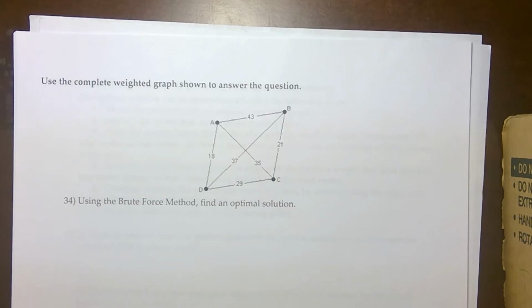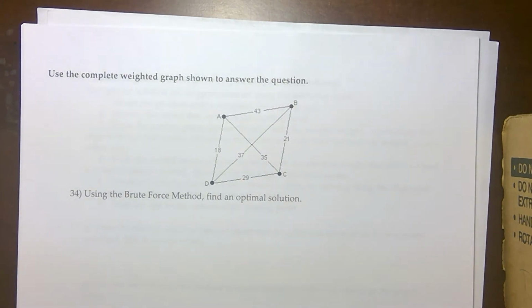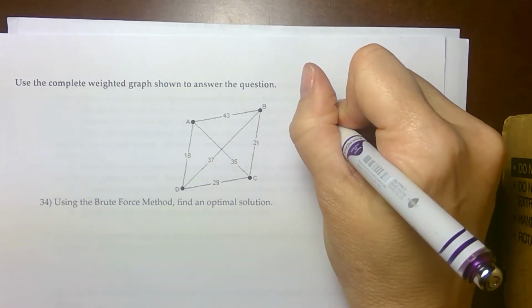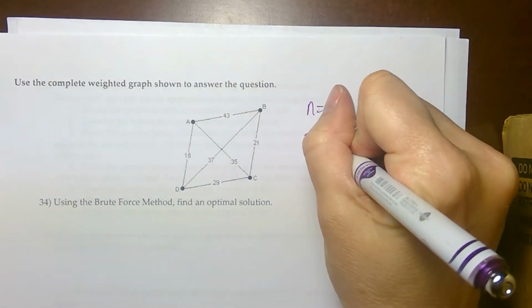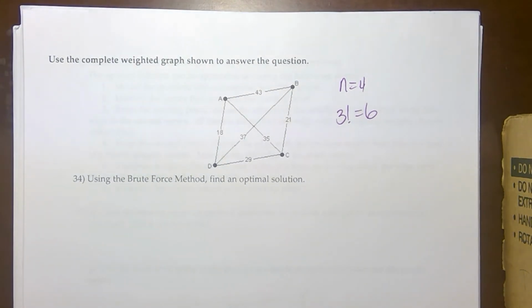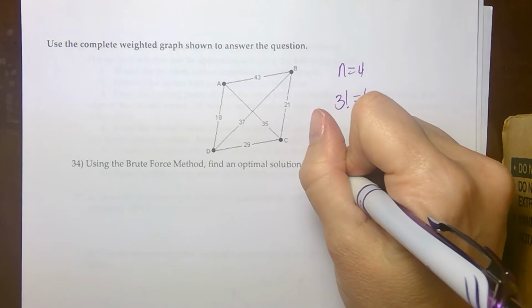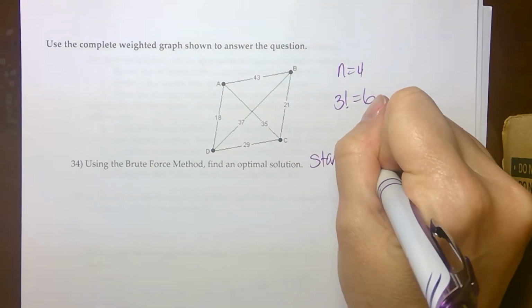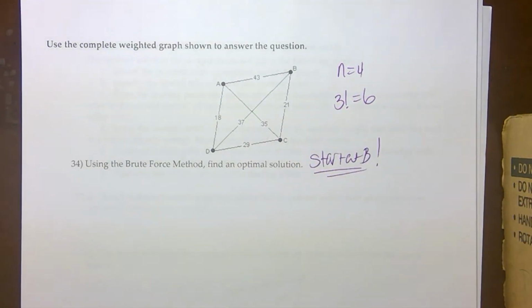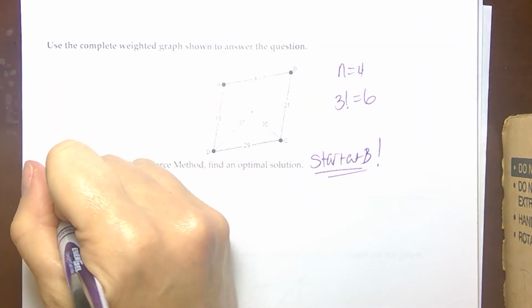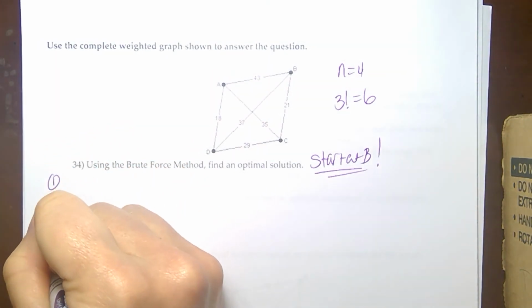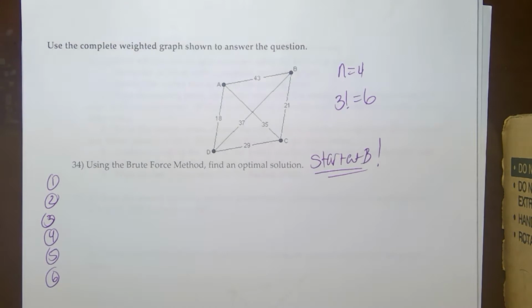We have another weighted graph. It has 4 vertices again. So we have a total of 6 circuits to check. We are going to choose to start at B. We would get a different set of solutions depending on where we start the circuits. We're going to start at B. So remember, you're going to have those 6. We're practicing the brute force method one more time.